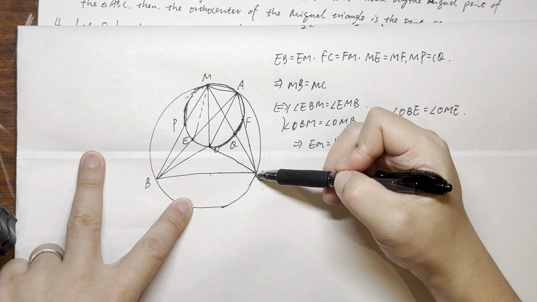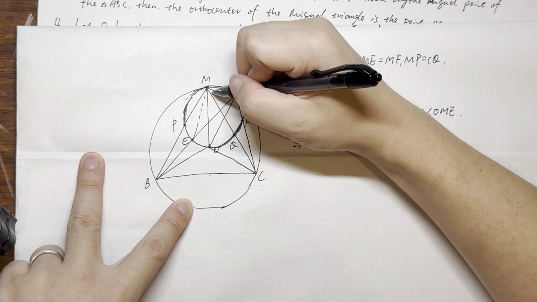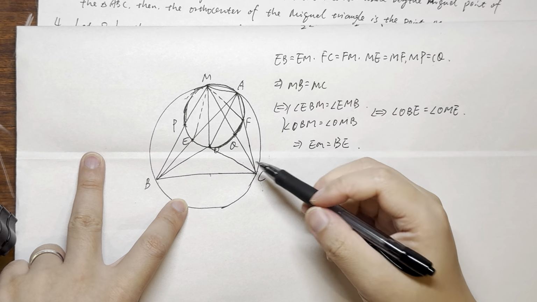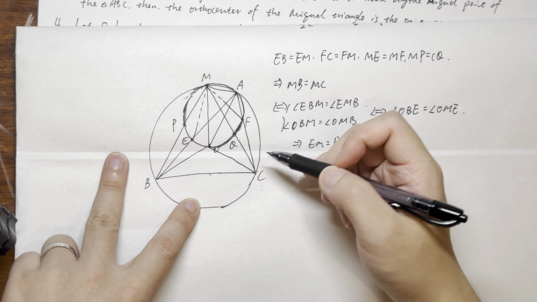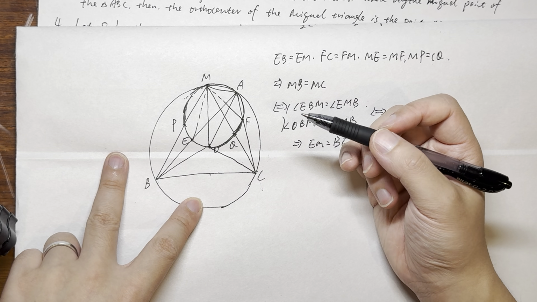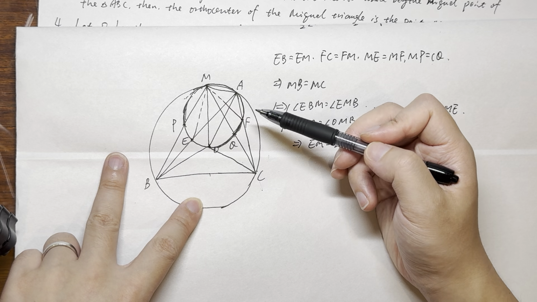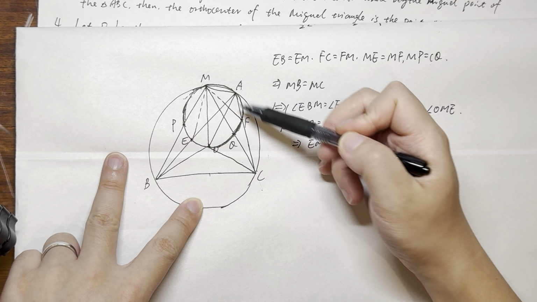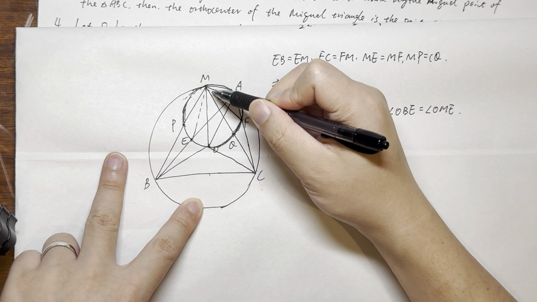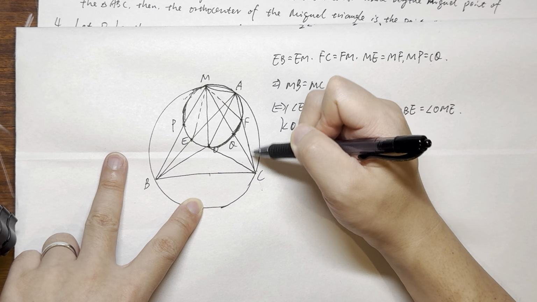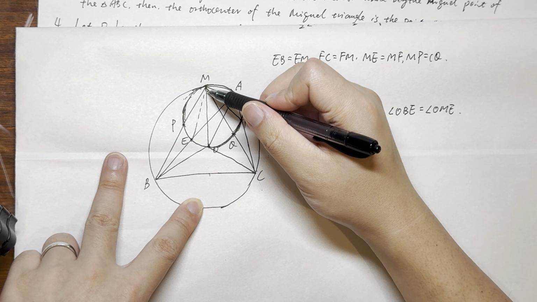And for FC and FM, they're the same, right? We want to prove FC equals FM, so we need to prove angle FMC equals angle FCM.